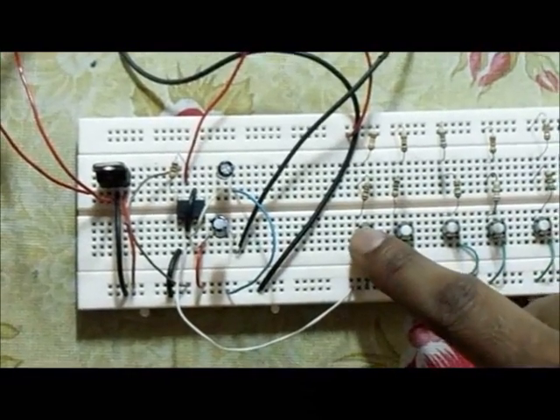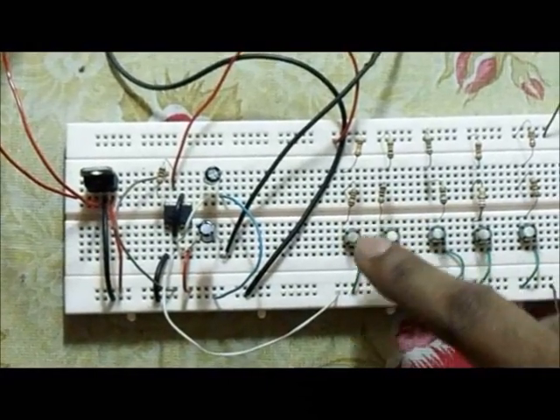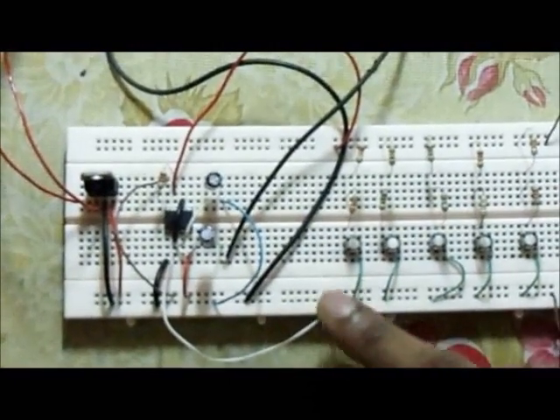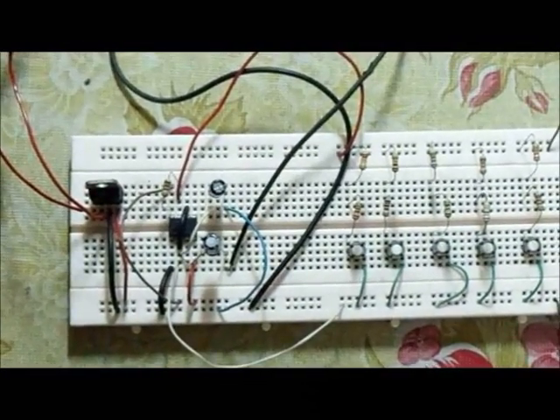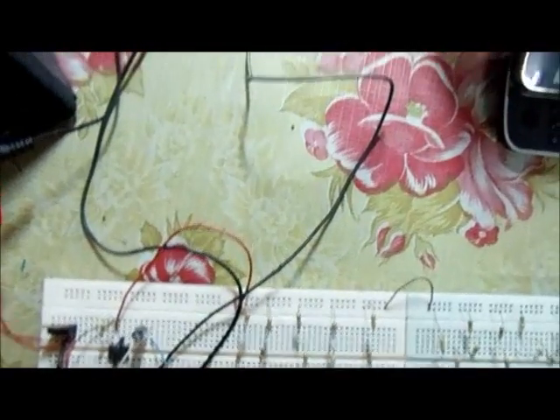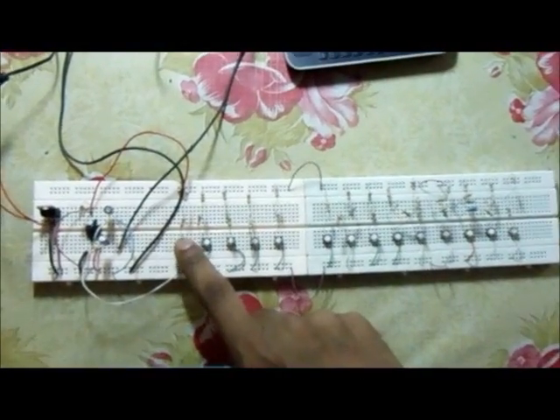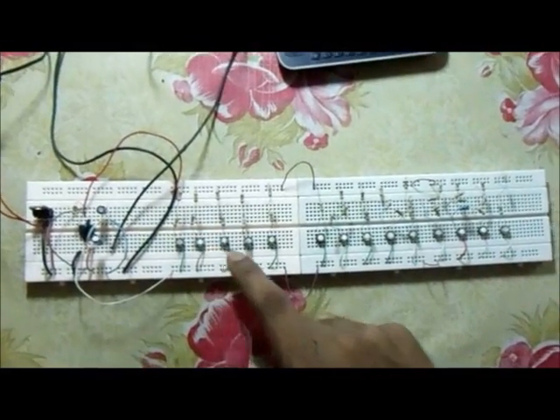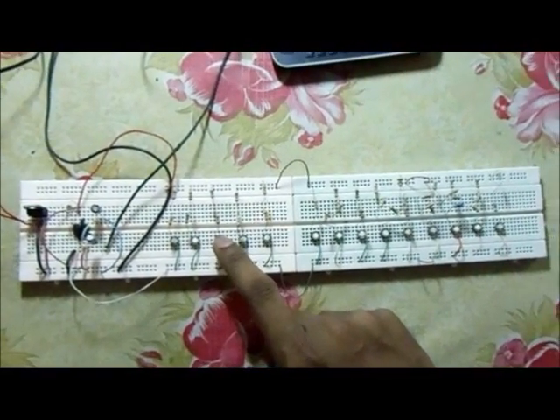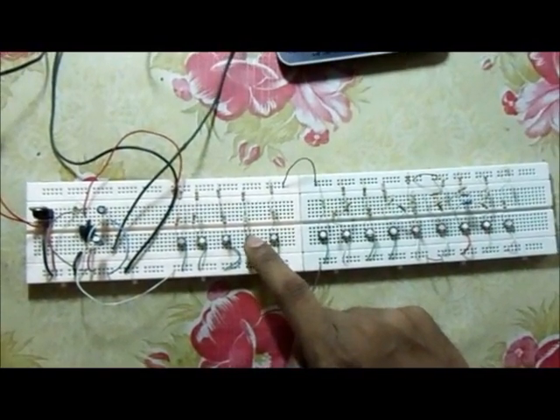When I push this button, a square pulse of around 32 Hz will be generated. When this electrical signal is connected to the speaker, it produces a sound of the same frequency. This is for 32 Hz, this is for 128 Hz, this is for 256 Hz, which is fundamental tone C. This is fundamental tone D of 288 Hz.